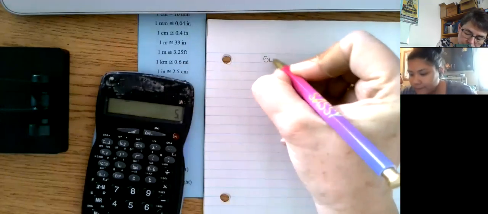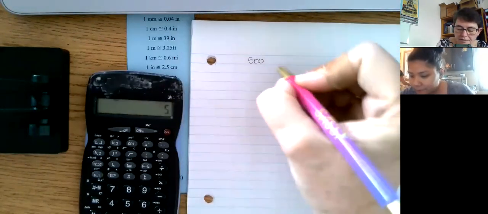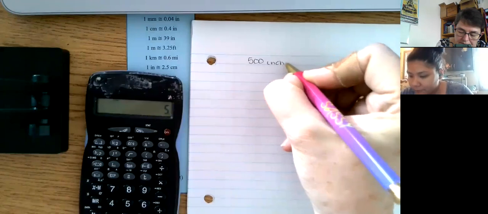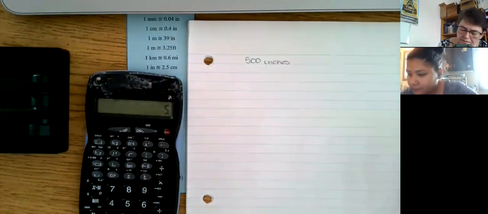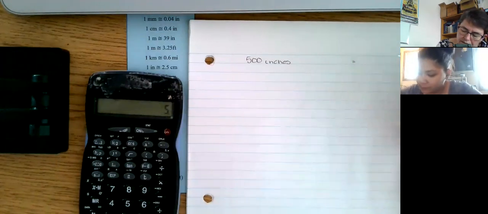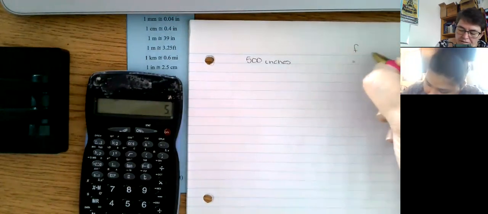So let's do another one, and I'm going to see if I can write down the actual steps as we go. Let's go 500 inches. We're still going to convert to feet. Maybe the next one we'll do yards. And we want feet and inches.